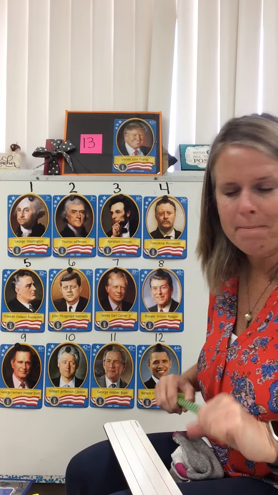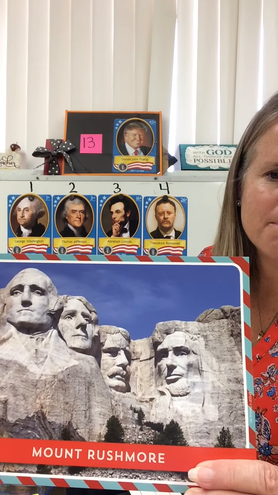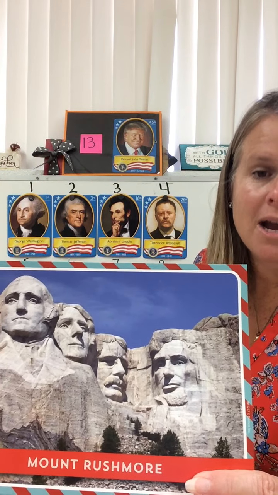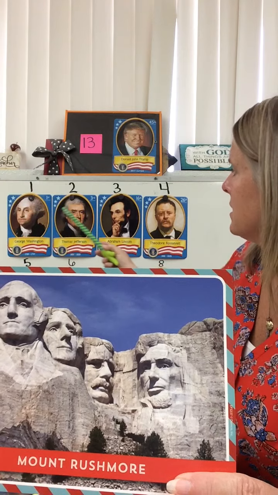Okay, ready? Here we go. This is going to have a couple numbers, okay? You know what? I'm going to challenge you on this. I'll take it out so that you can see it a little better. Here is my Mount Rushmore, and these are the presidents that are on Mount Rushmore.